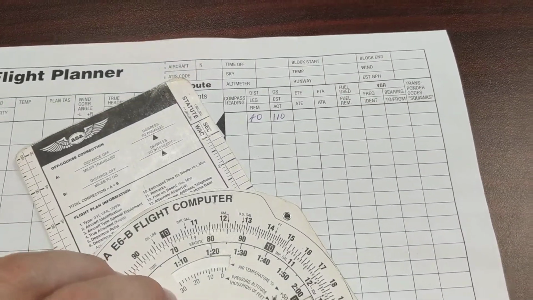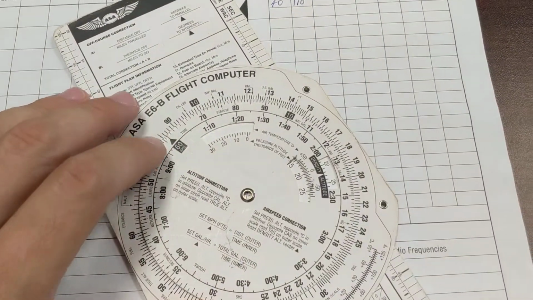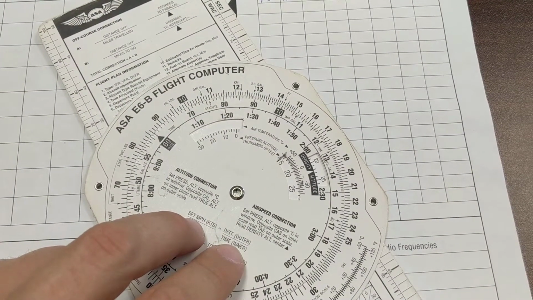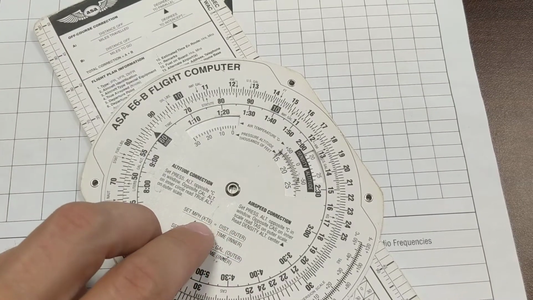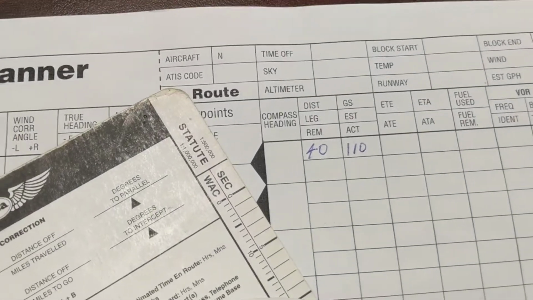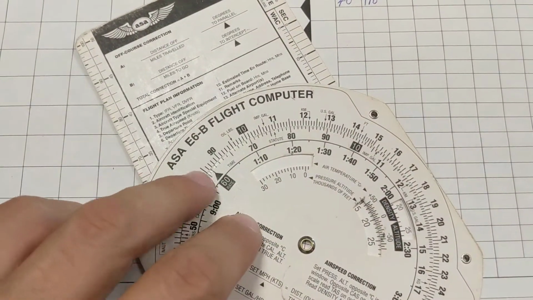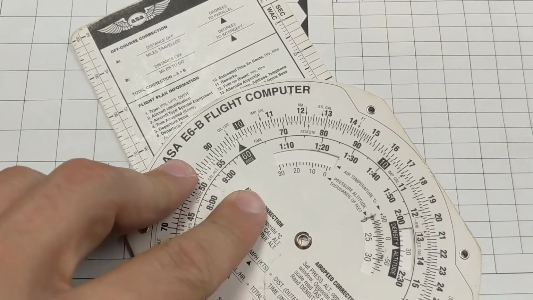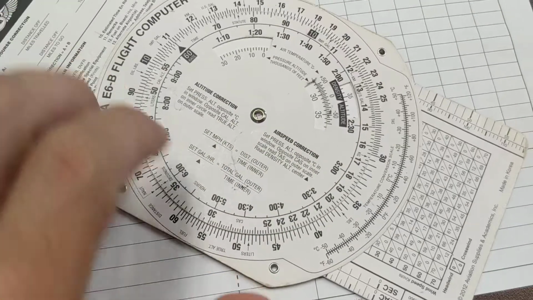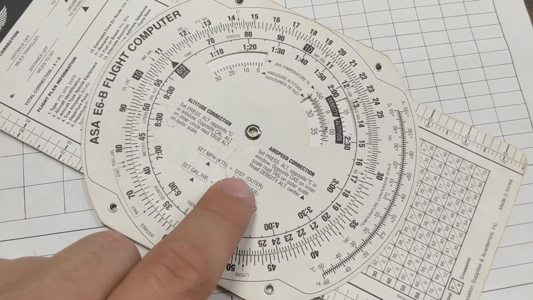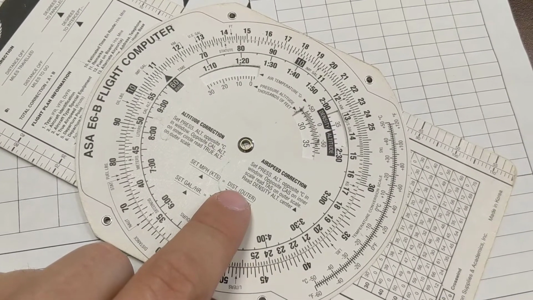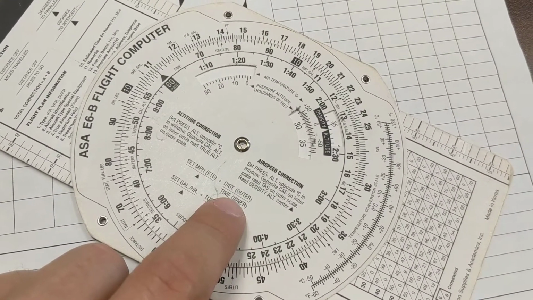So first off, we're going to calculate ETE. So we need the time it'll take us to cross a certain distance at a certain speed. So let's say we're doing 110 knots on the ground speed. All we have to do is set the black triangle at 110, which is right here, the 11. And looking at the legend, it tells us distance is on the outer scale and time is on the inner. So we have our distance, we need our time.